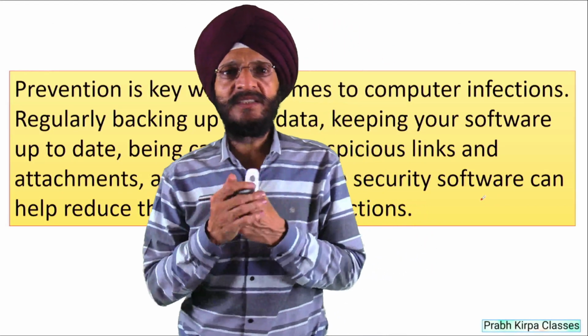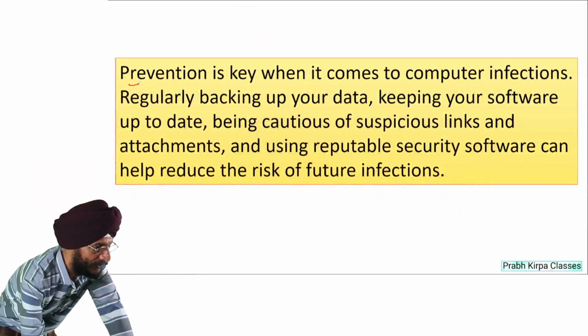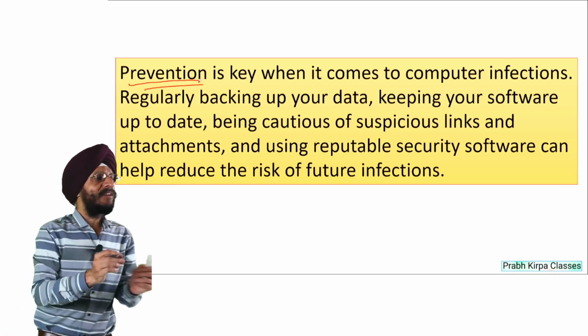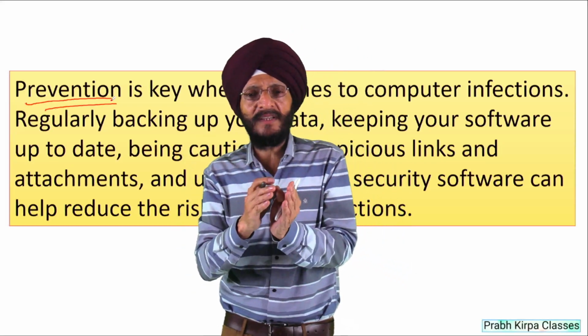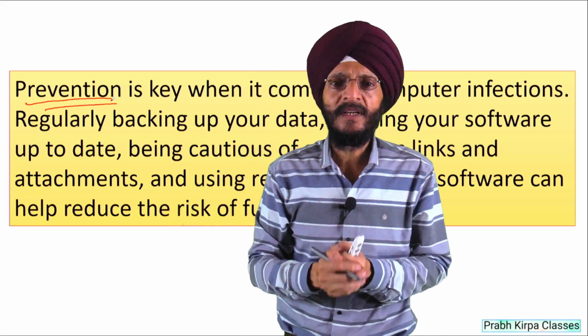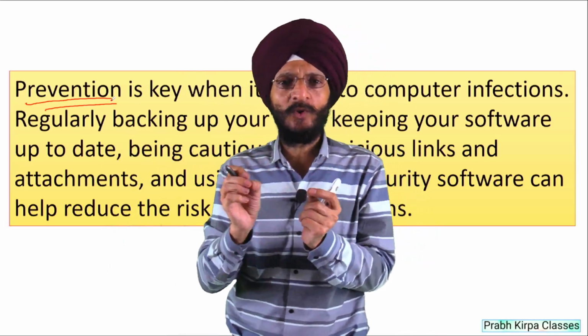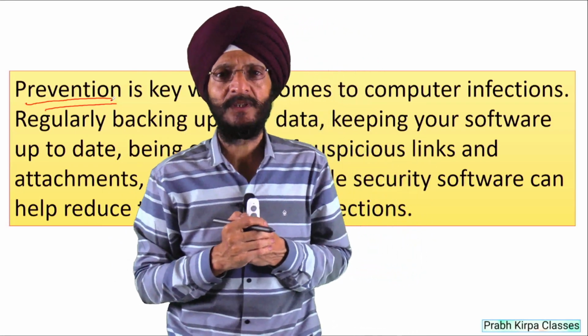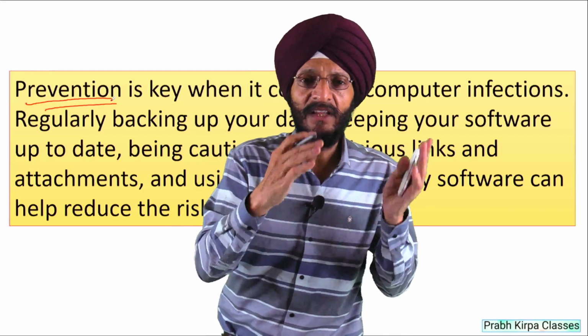Now, prevention is the key when it comes to computer infections. What does it mean? It is very important. It means that even if we have taken all the necessary steps to prevent a computer virus from hitting our computer system, it is quite possible that a computer virus or some other malicious software may hit our computer system or network in spite of taking all the necessary security steps. Why? Because cyber criminals are always busy developing new viruses and malicious software.